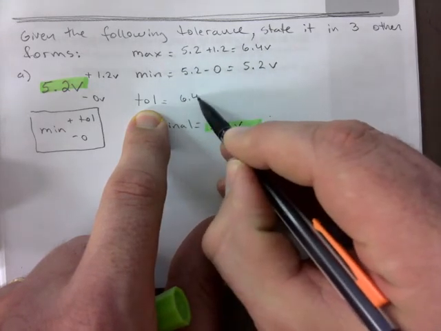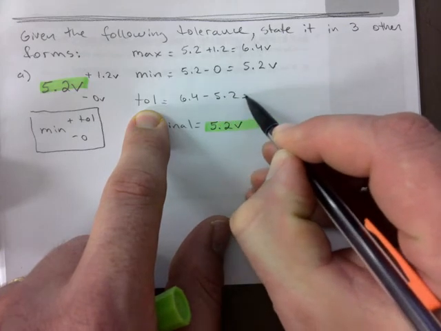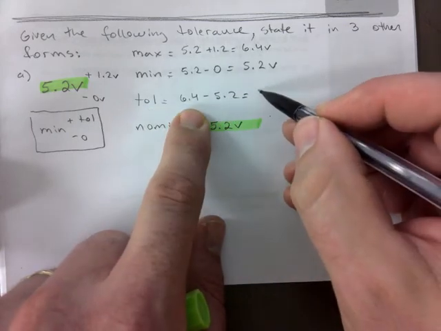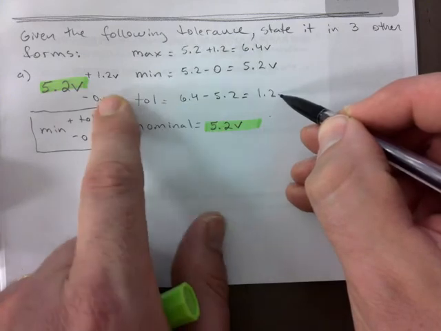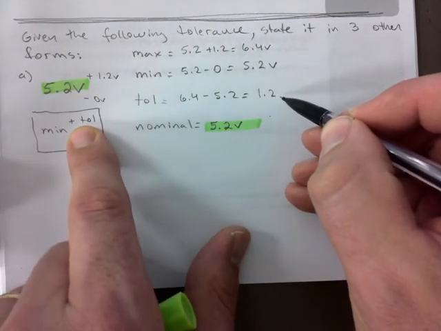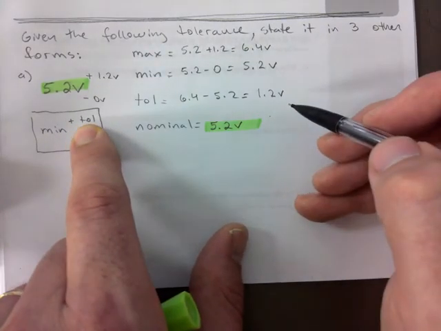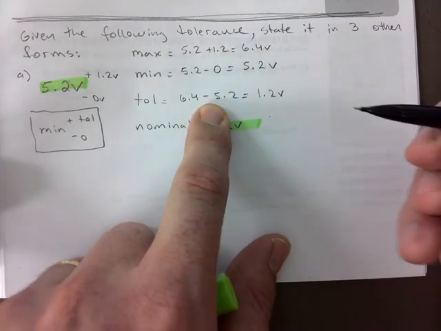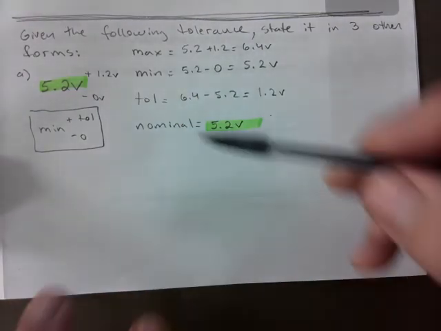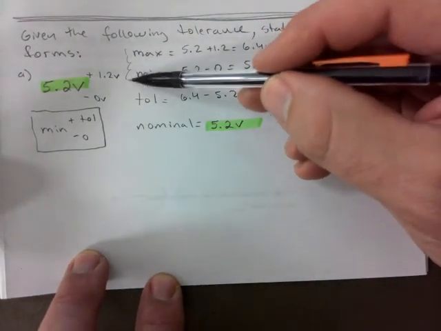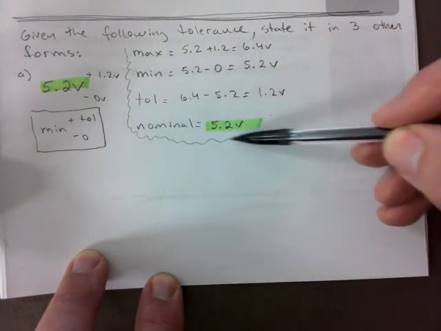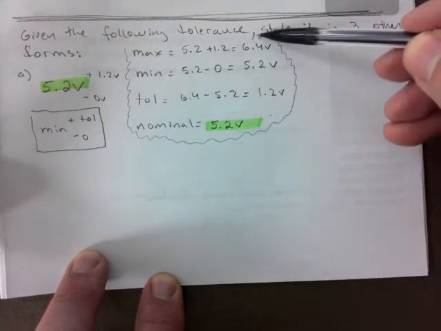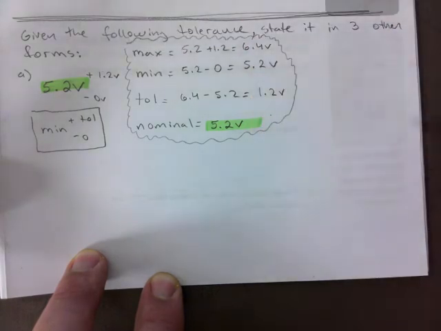So 6.4 minus 5.2 is 1.2 volts, which is right there, which you knew was your tolerance. But this is the fail-safe way to do it. And I will kind of cloud this in because this is not the answer. This is just what you need to come up with the answers.